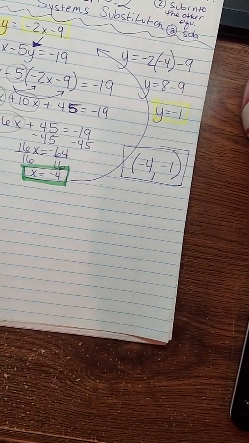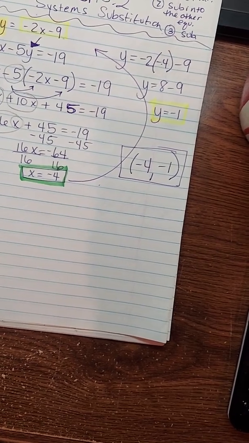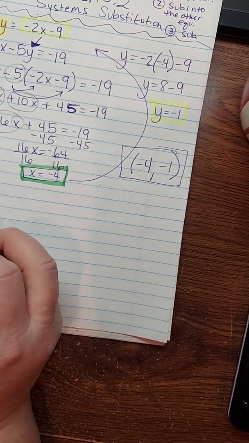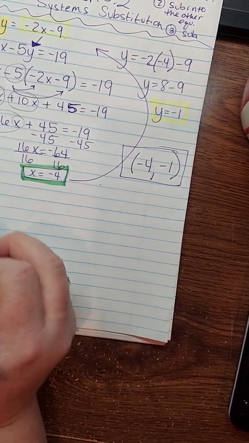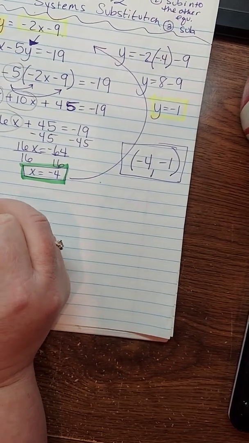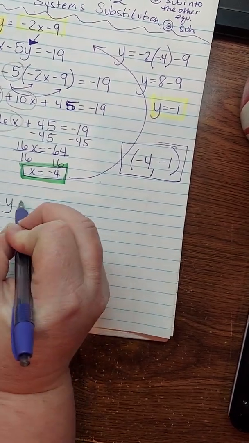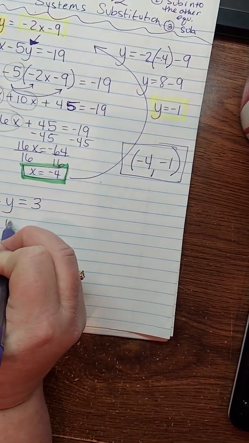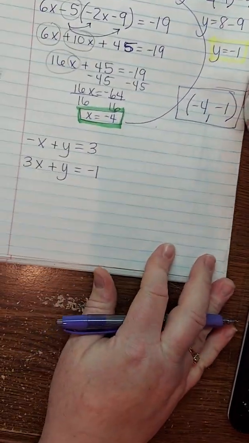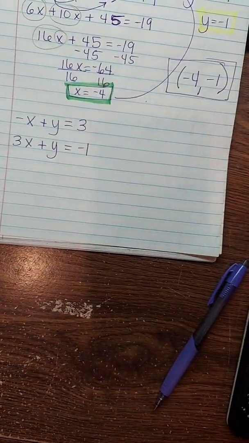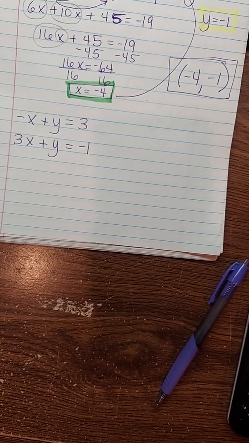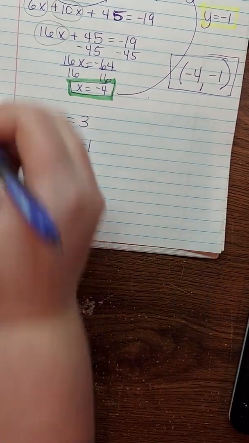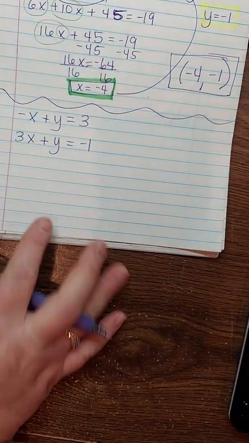All right, let's try another one where we actually have to solve. So let's try this one. This one's going to be where you get some choice, okay? Okay, take a look at this. We're going to have lots of practice.